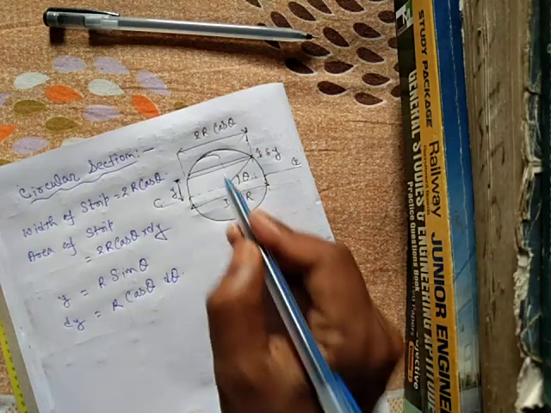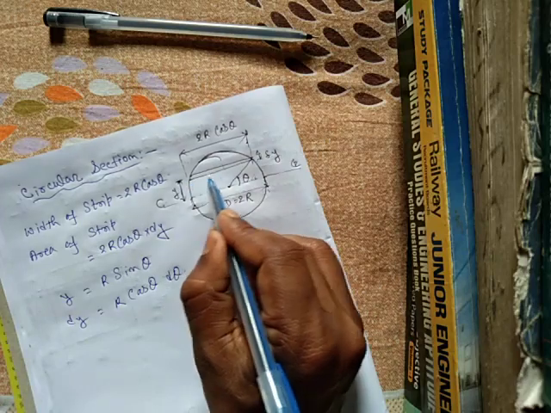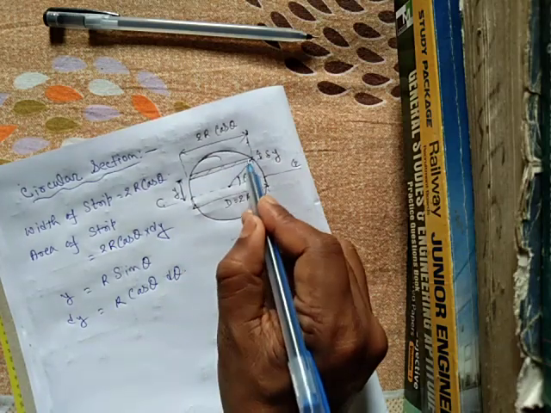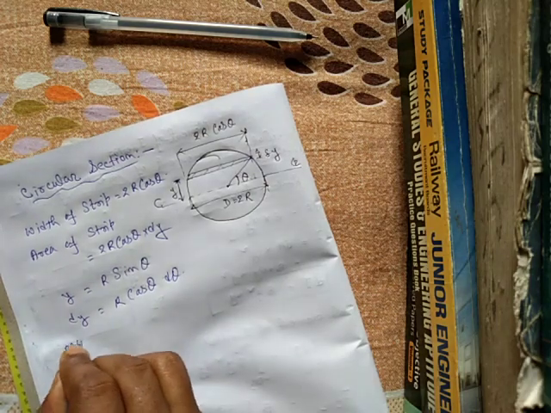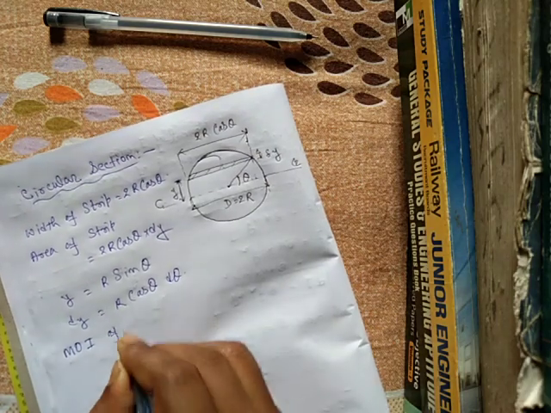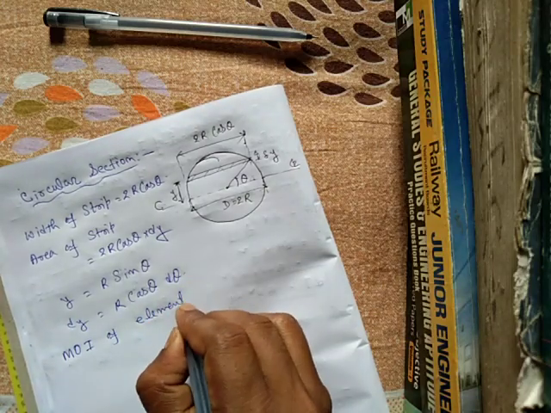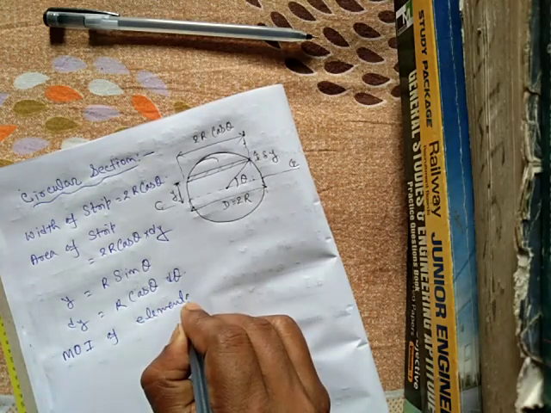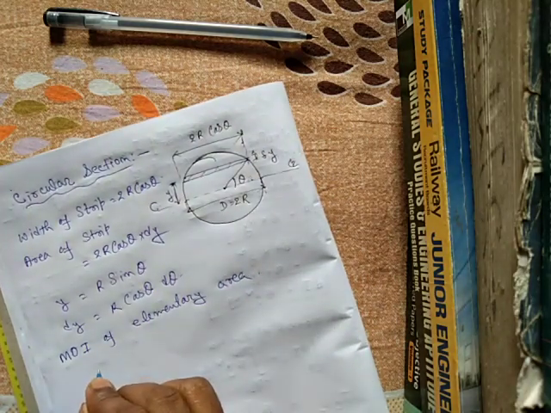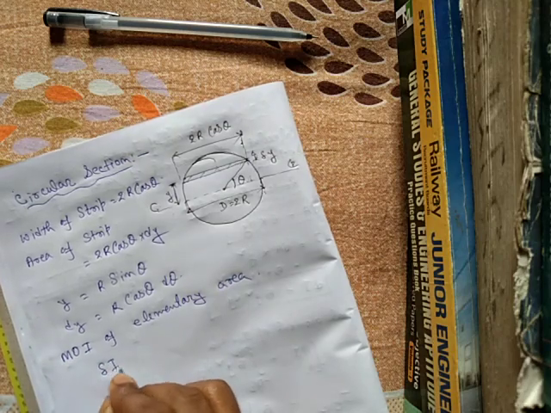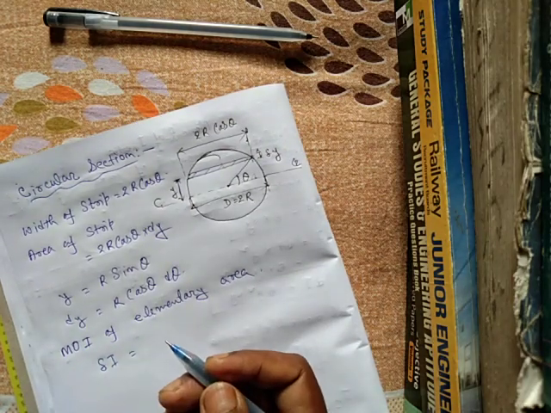Now the moment of inertia of the small elementary strip, say delta I, equals area into perpendicular distance squared.